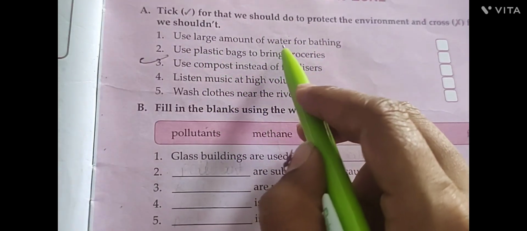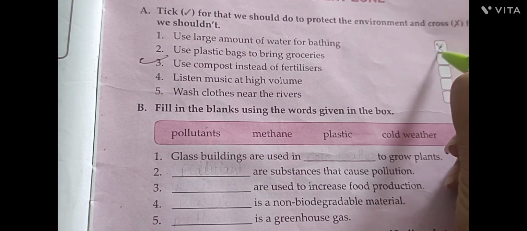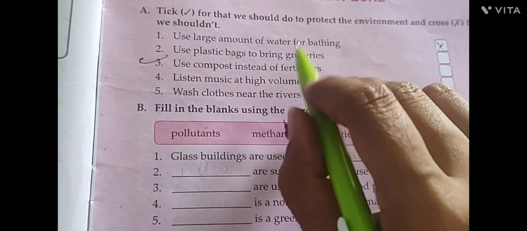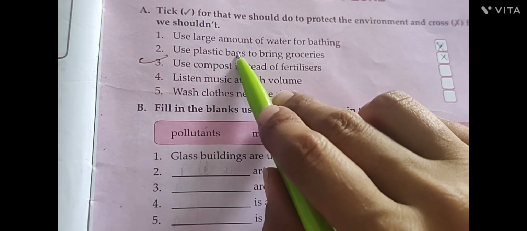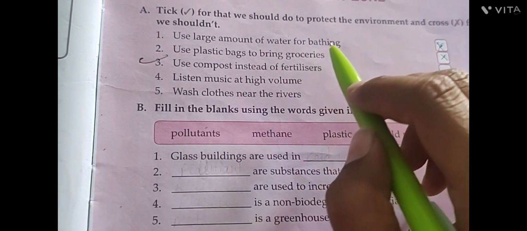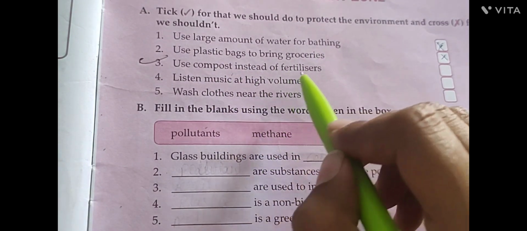Use large amount of water for bathing. No, this is wrong. Next, use plastic bag to bring groceries. No, we should not carry the plastic bags. Instead of plastic bag, we should carry the paper bag. Use compost instead of fertilizers.